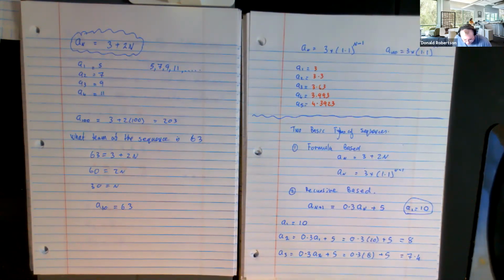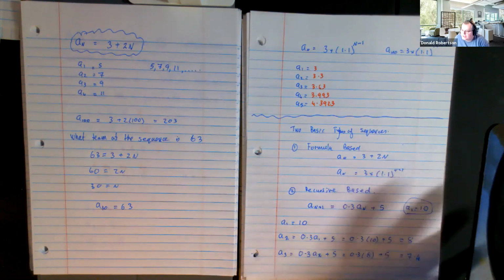Have you noticed that in the recursive-based formula, if you wanted to get the 10th number, don't you have to first find the other 9? And there's no way of avoiding that. But they're not going to ask you much except to find the first 4 or 5 terms.